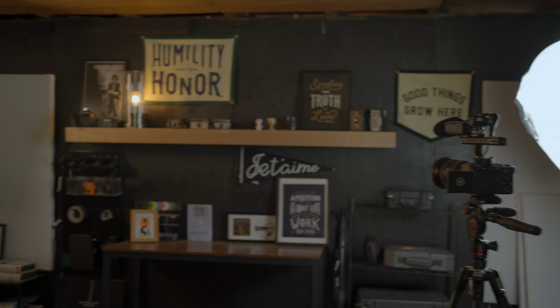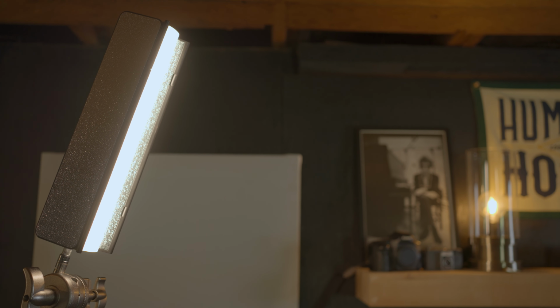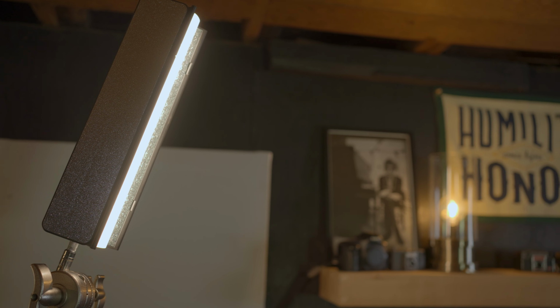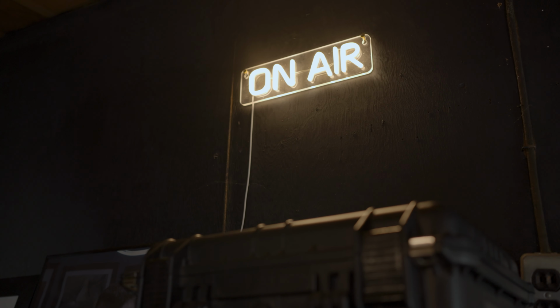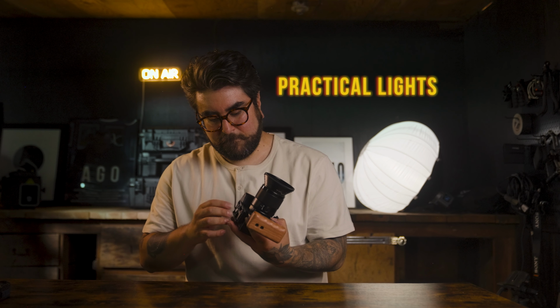But what do you do if you want to film indoors? You have the perfect spot, but it's too dark and you don't have any natural light to motivate your studio lighting. What do you do? Well, when I find myself in these situations, I'll usually just add my own, which brings us to our third tip, and that is to utilize practical lights.